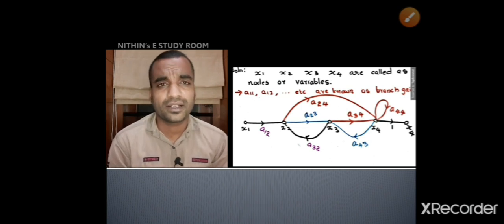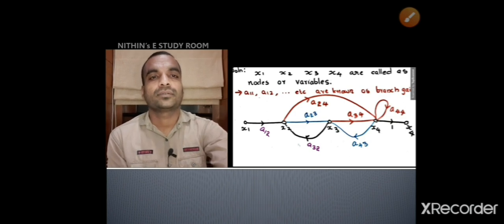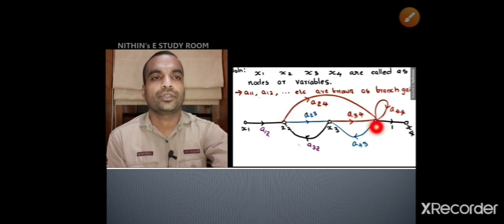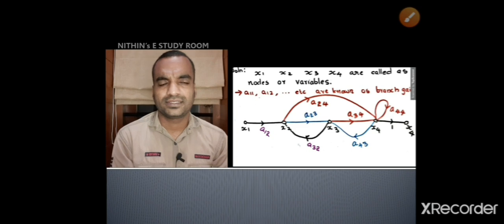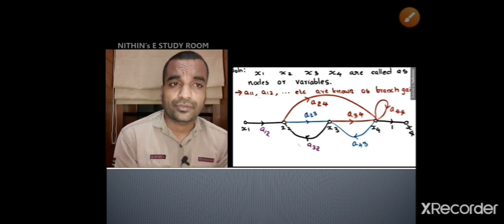For specifying a path, you have to specify the gain. So if you want to specify the path x1, x2, x4, you have to say a12 into a24 into 1. As it is 1, it does not make any change. So what is the gain of the first forward path? That is x1, x2, x3, x4. That is the path's name. You just specify the path's gain. The gain of that forward path is a12, a23, a34.